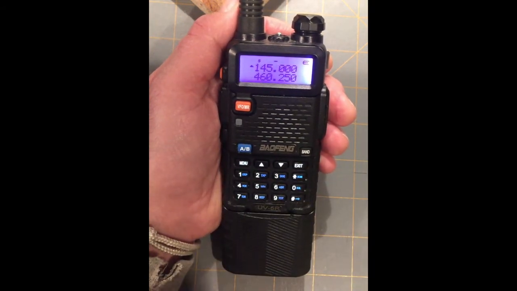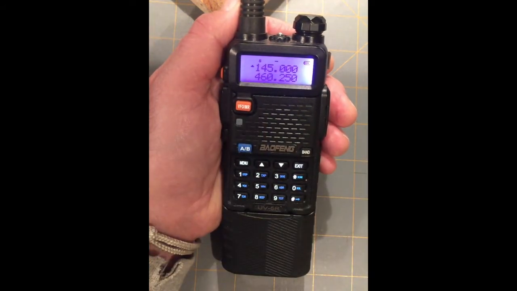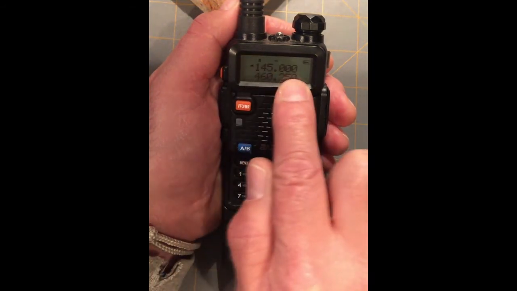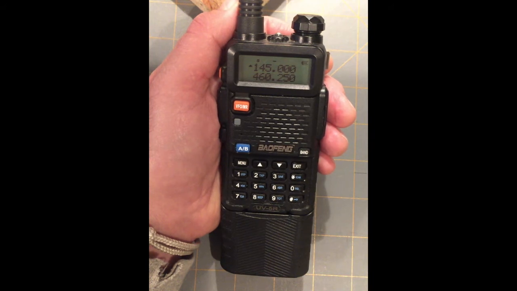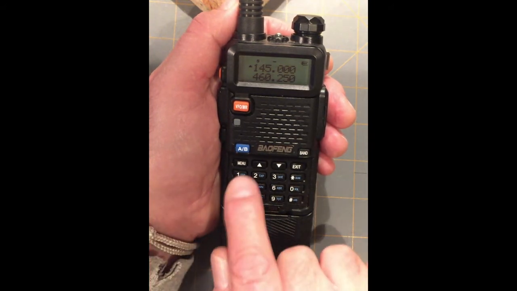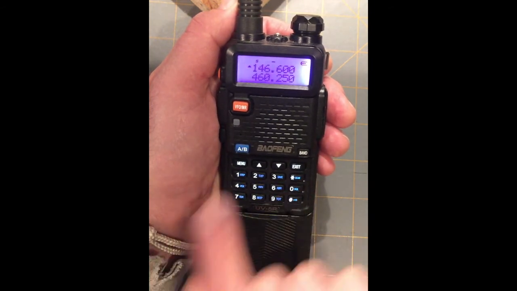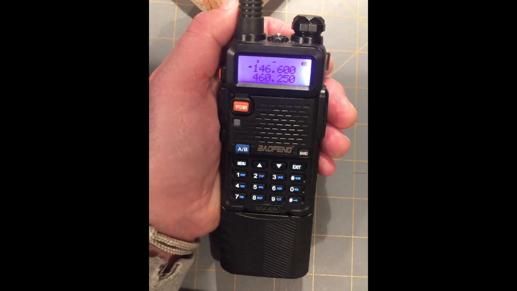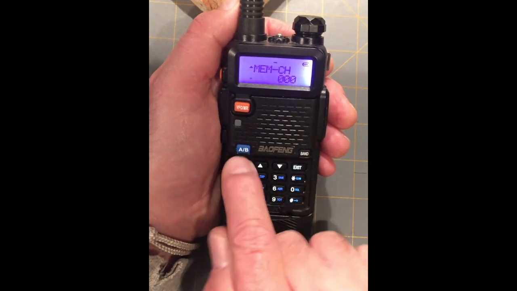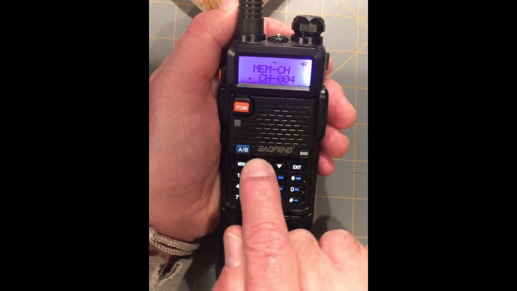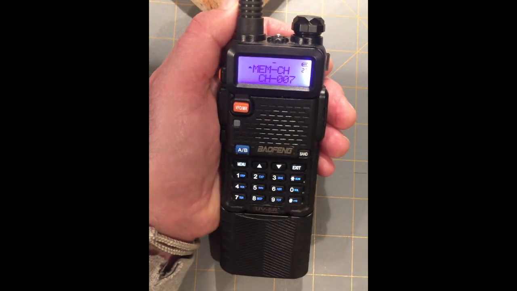Make sure we're in VFO mode, which is frequency mode. Make sure line A is selected. It is. I'm going to enter the receive frequency for this repeater, 146.6. 146.600. I'm going to store this to channel 7. Menu. Memory channel. Menu. Receiving memory. Channel 7 has a receiving memory now.